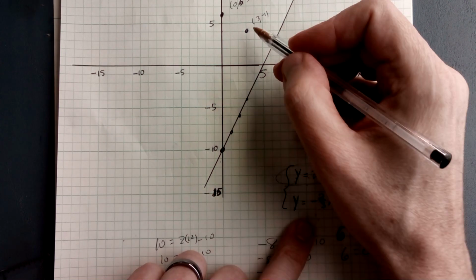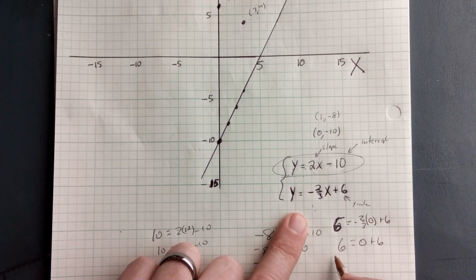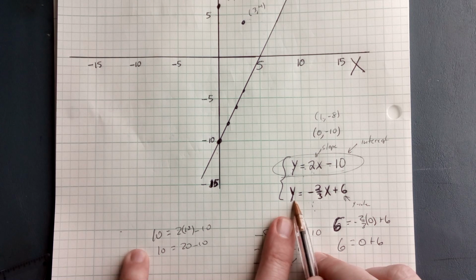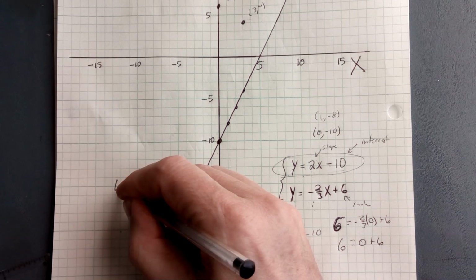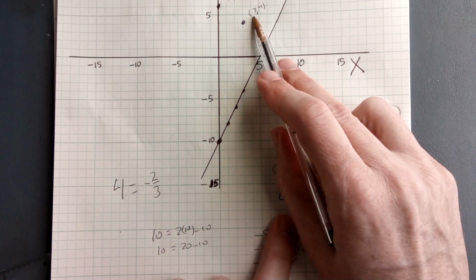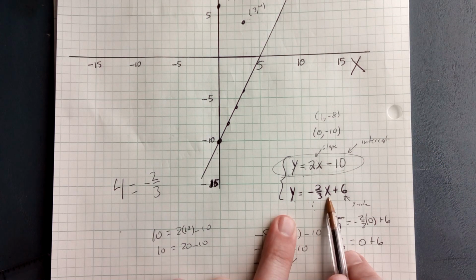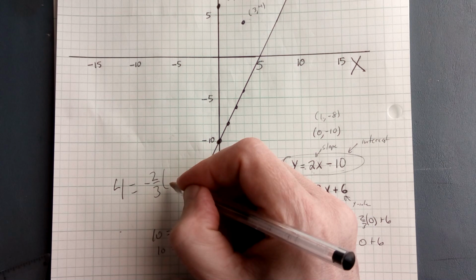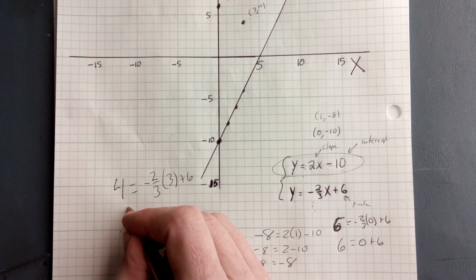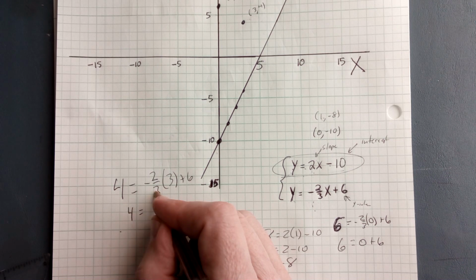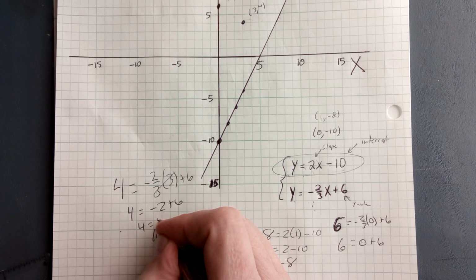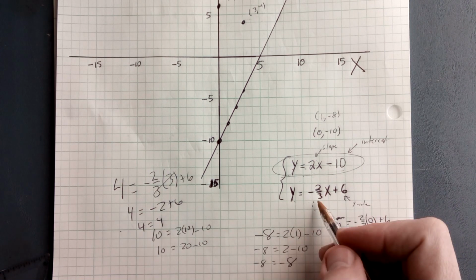So it worked. But let's see if this 0.34 works. Again, I'm plugging it into this one. I'm going to plug in a 4 value for y, equals negative 2/3 times my x value. So I'm plugging in an x value of 3, and then I'm going to add 6 to that. And I better get 4. So I get 4 equals negative 2/3 times 3. The 3's cancel. I get negative 2 plus 6, or 4 equals 4. So lo and behold, that point did work.